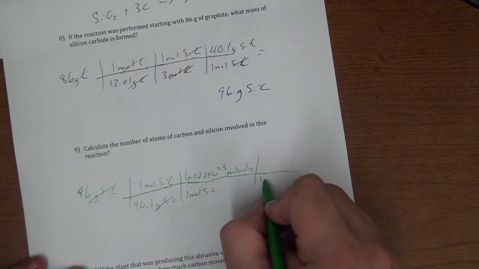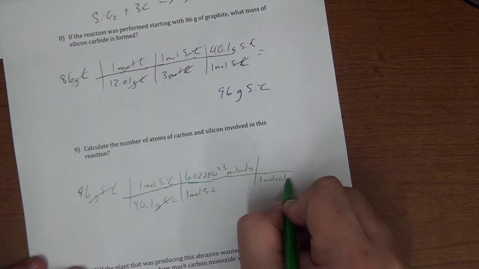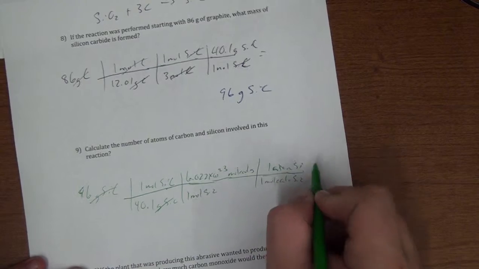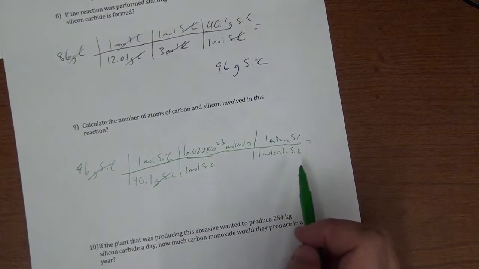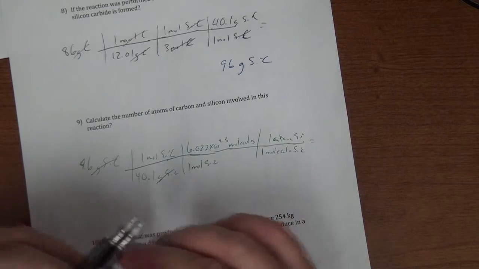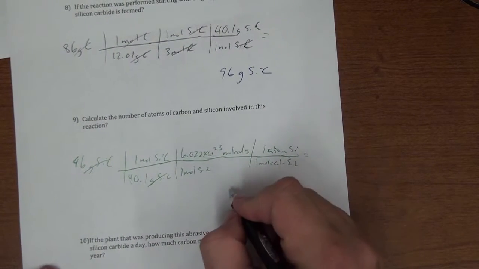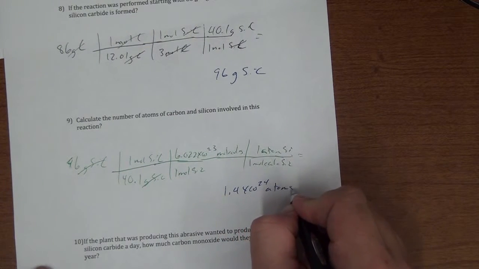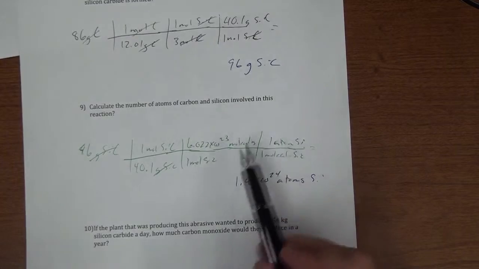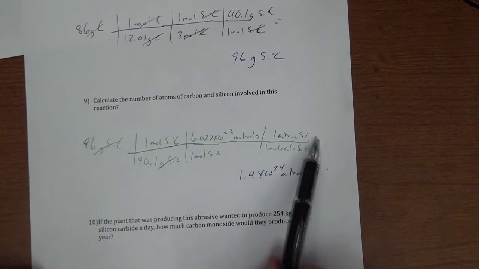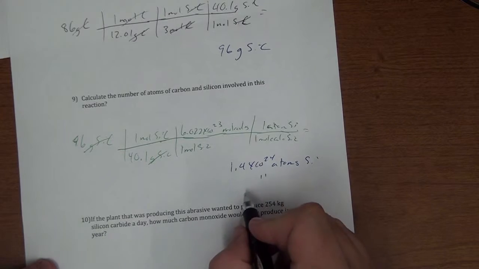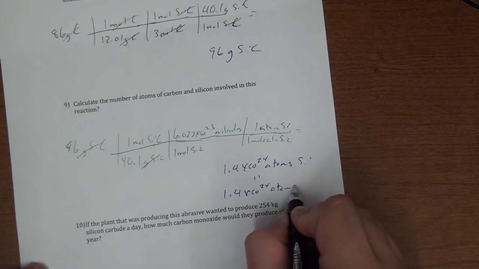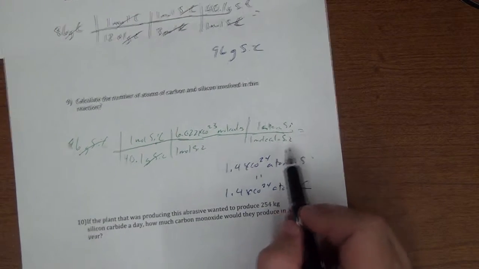And for every 1 molecule of silicon carbide, we get 1 atom of silicon, or 1 atom of carbon. I'm only going to do this calculation once to save on time, but when we do that, we see that we get 1.4 times 10 to the 24th atoms of silicon. The only difference for the carbon is in this last step. We would see that we get the same number, 1.4 times 10 to the 24th atoms of carbon, because, again, they're in a 1-to-1 ratio.